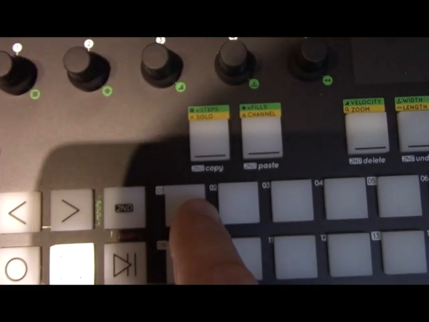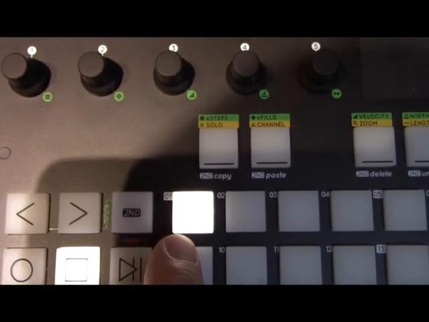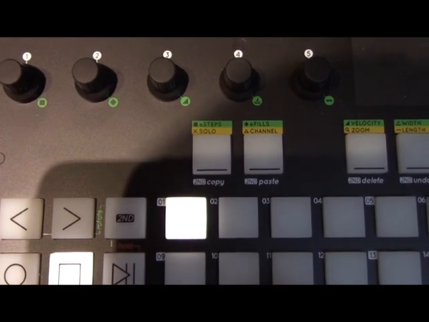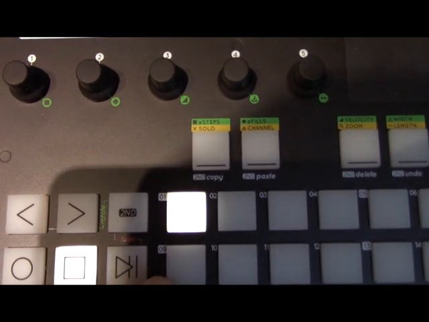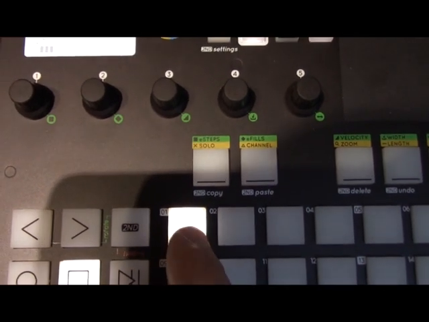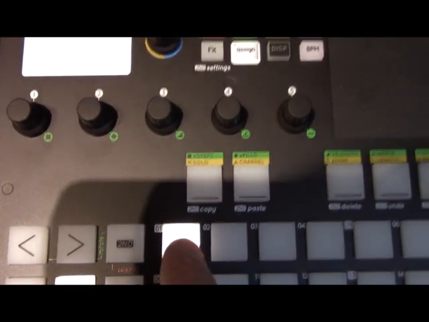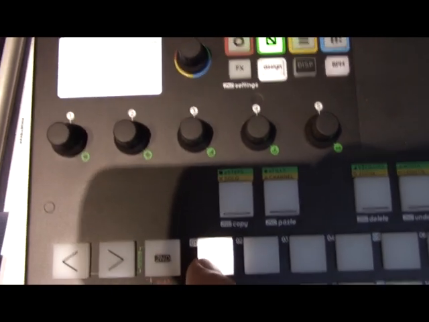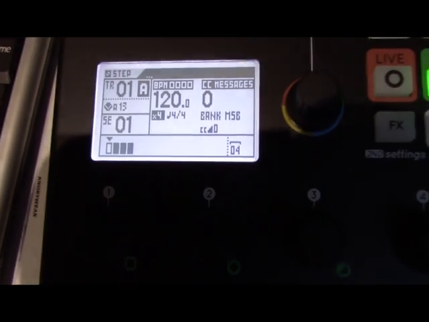Now I'm going to hit 1. So basically that is like one beat, if you were programming a rhythm or something, that would be like a beat. In this case I'm sending message 0 with a value 0.